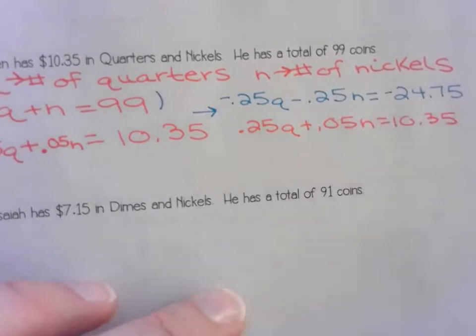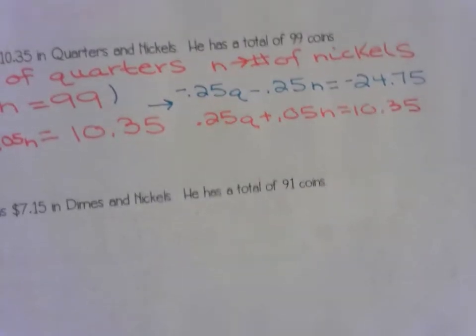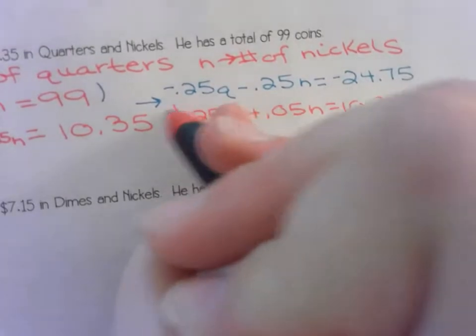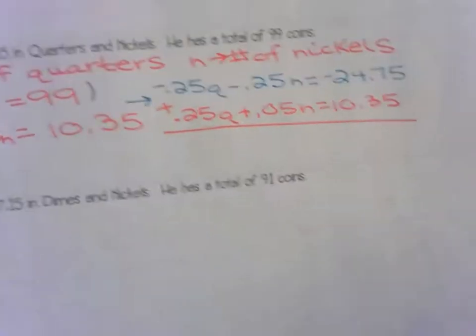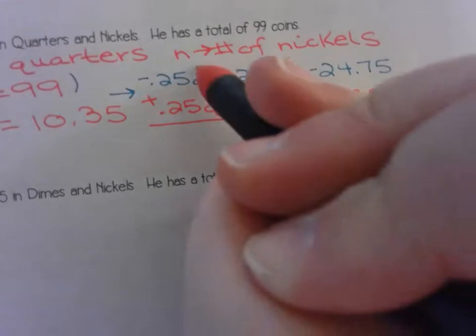I did nothing with it. This is exactly what we did, but you have to work with decimals. You will be fine. Use the calculator. That's why I want you to get it out, so you can get practice plugging in decimals. Do I have same number, opposite sign coefficients? Yes. So what can I do with these two equations? Add. If I add these two equations, like we did on the warm-up, what happens to my q's?